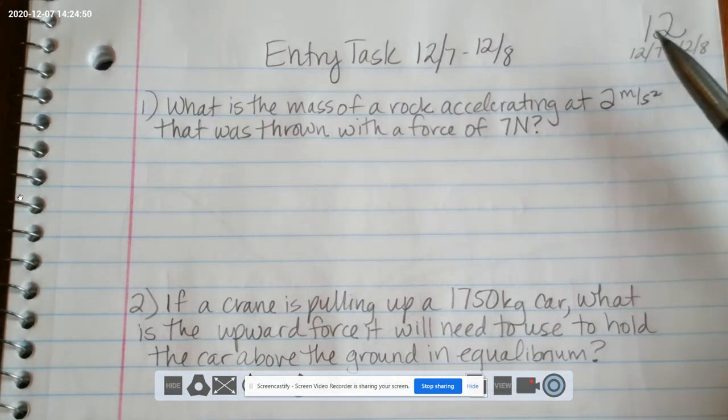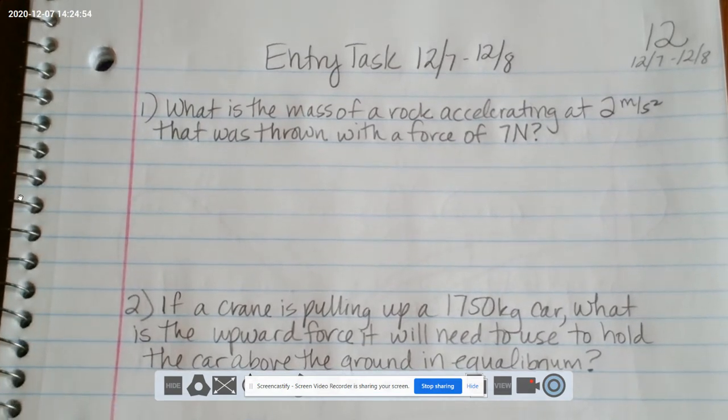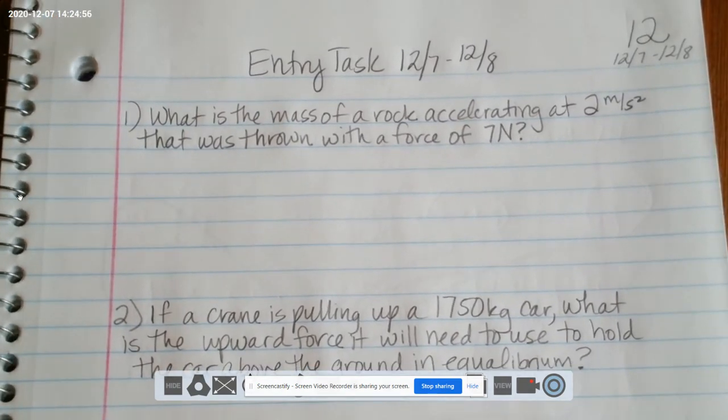I'm only on page 12 because Mr. Peterson was teaching for so long that I didn't use my notebook very much. So whatever page you're on, make sure you add that into your notebook.